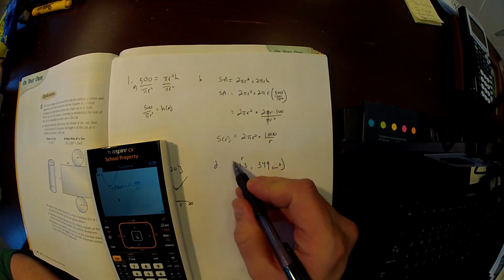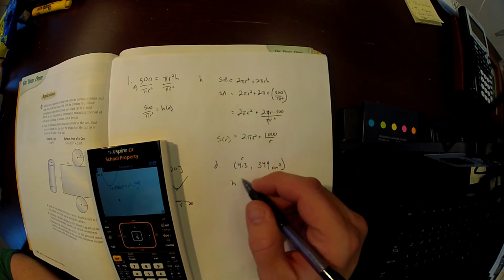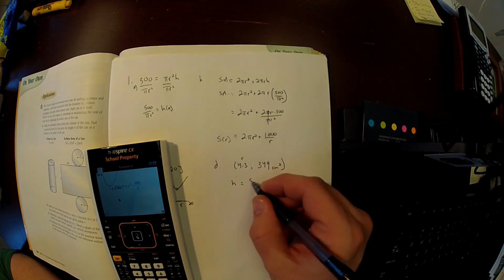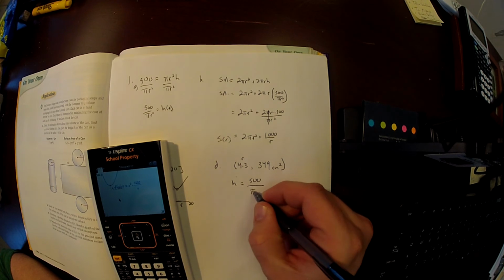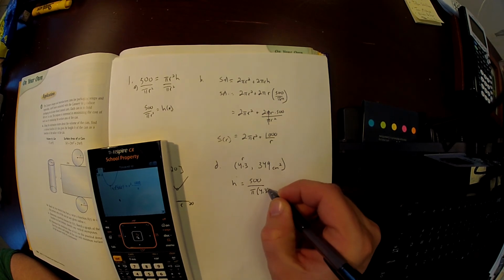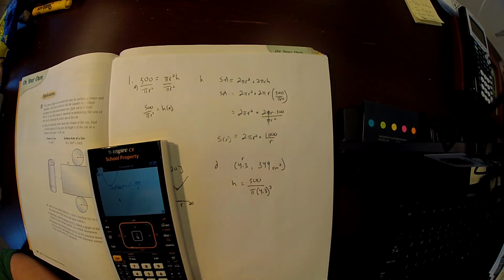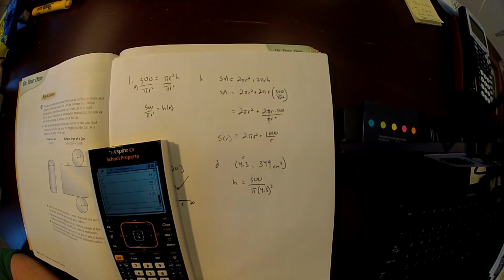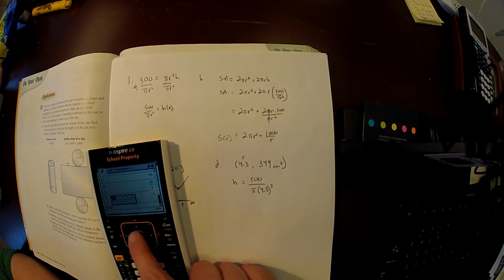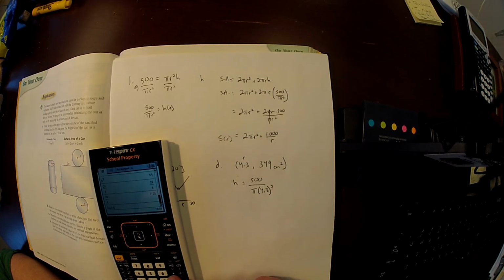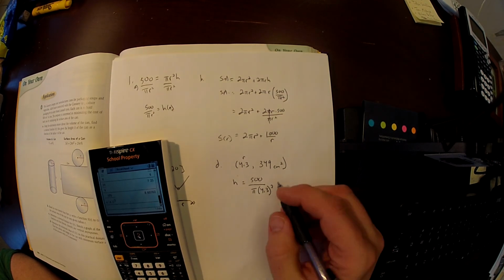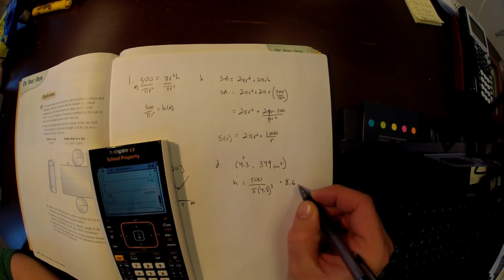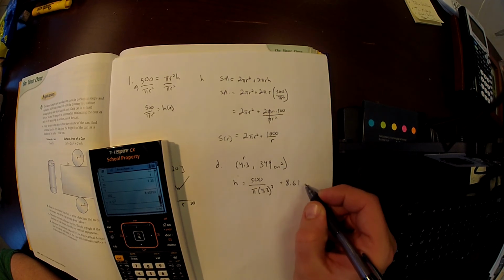But if R is 4.3, we need to find H. And so H is given to us by plugging in the R value of 4.3 into the original part in part A. So we're going to do that. We're going to type this in and do 500 divided by, I'm going to use a set of parentheses here, pi times 4.3 squared. I'm going to enter on that, and I get a value for a height that's about 8.6. We use 2 digits, 8.61 centimeters.